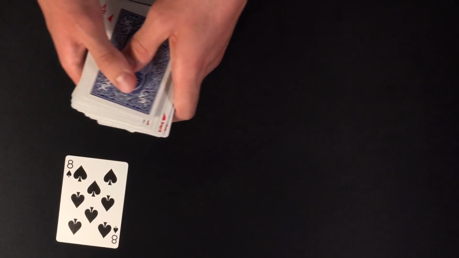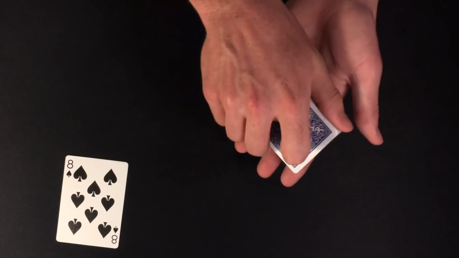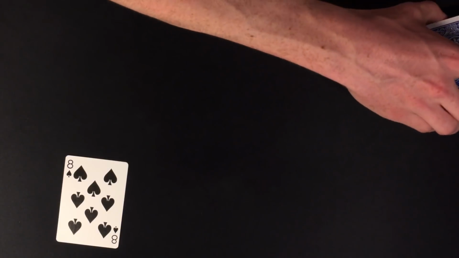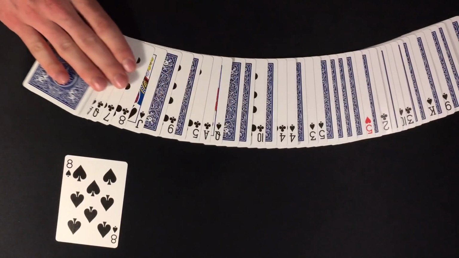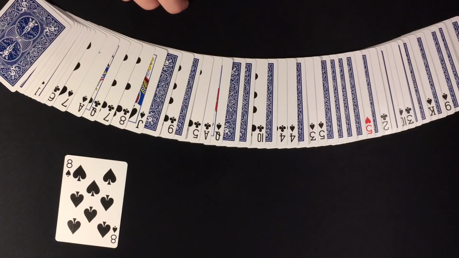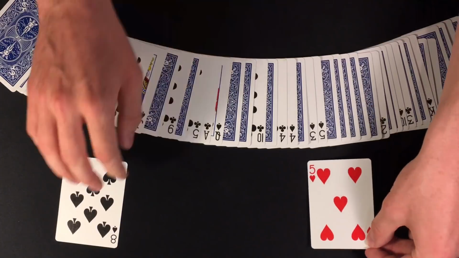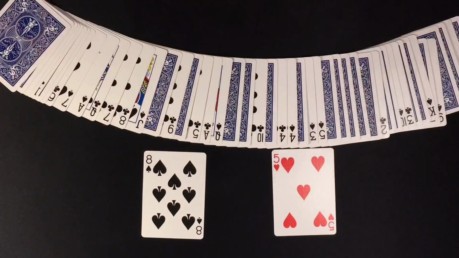One of your two selections actually reveals itself, and all I need to do here, guys, is turn the deck over just like this. I'm going to spread it out face down, and now on this side, there are a bunch of black face-up cards, and the only red face-up card is your second selection right here, the 5 of hearts. So guys, that is the card trick.